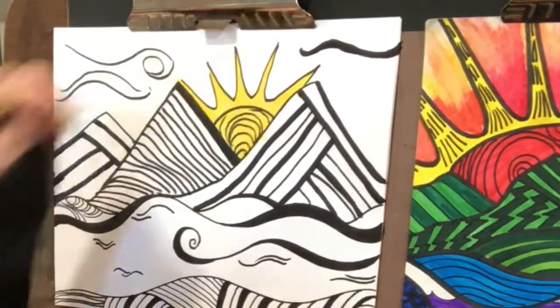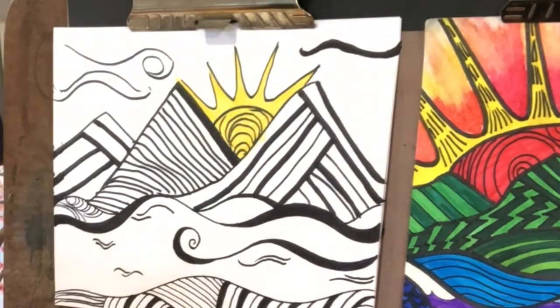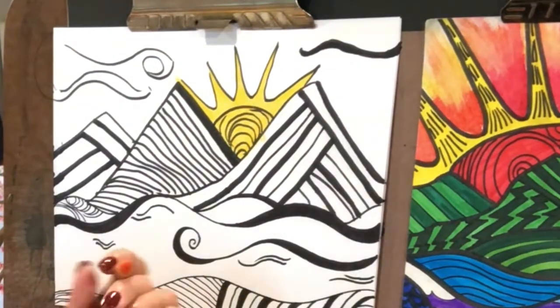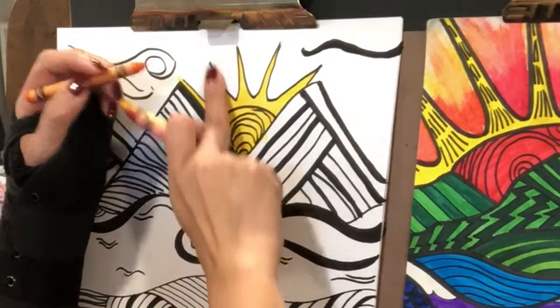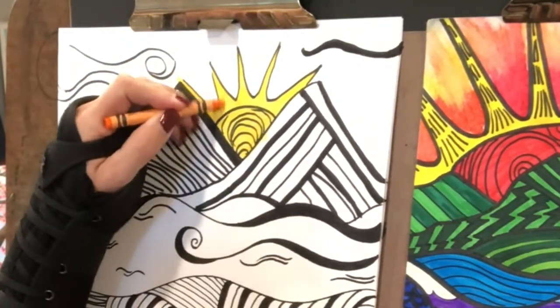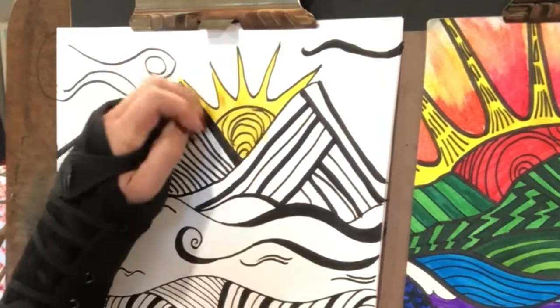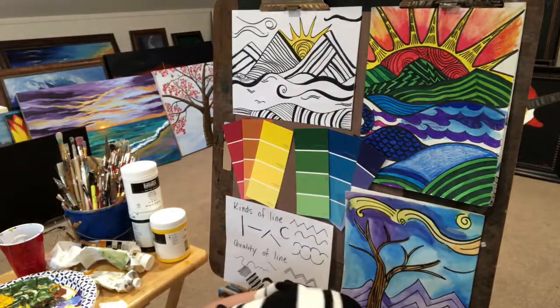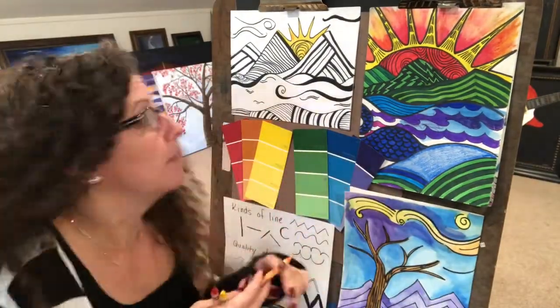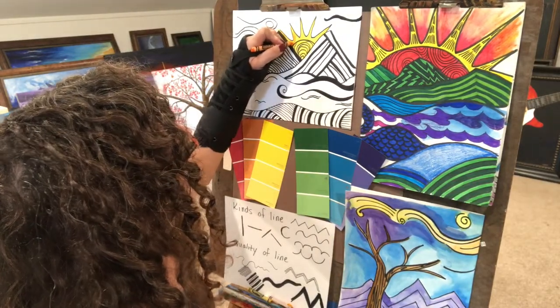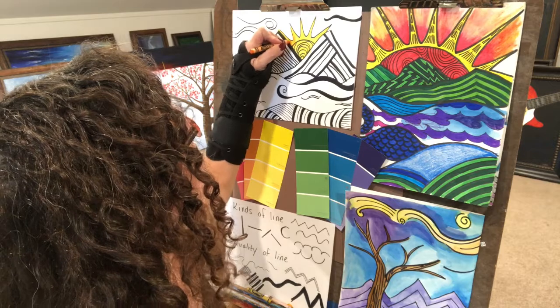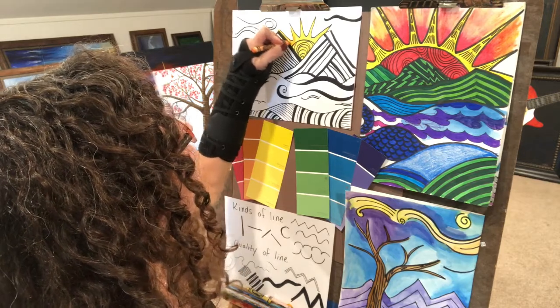Once it's filled in, now I'm going to come back and add some orange. But I'm going to leave the tips of these rays yellow. Whoops! I'm only going to lose this crayon. Okay, so now I'm going to come back here and fill in like halfway.